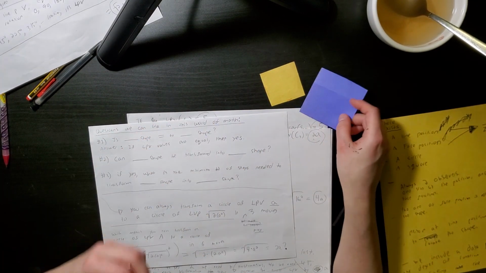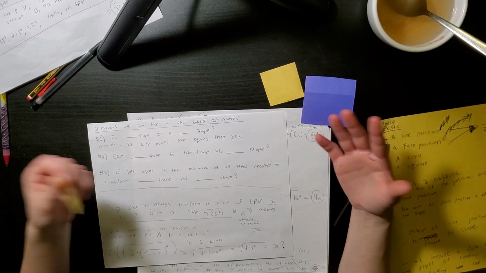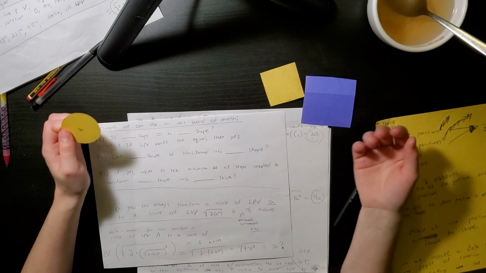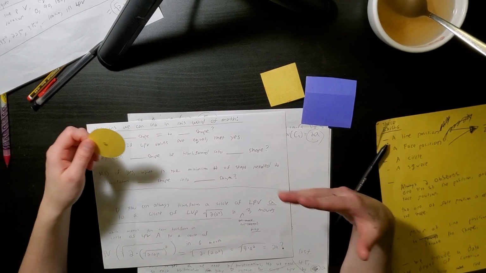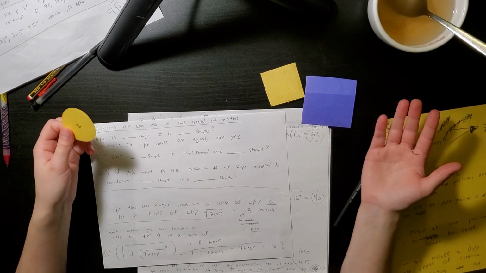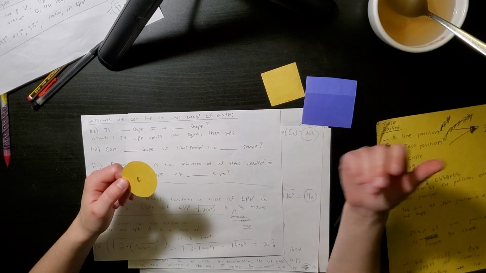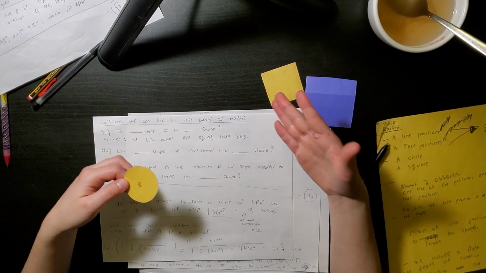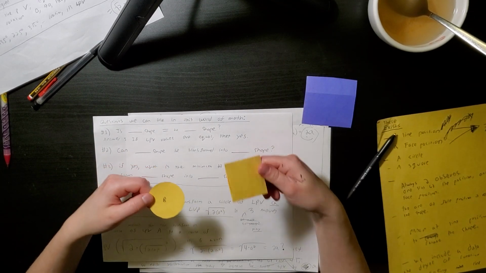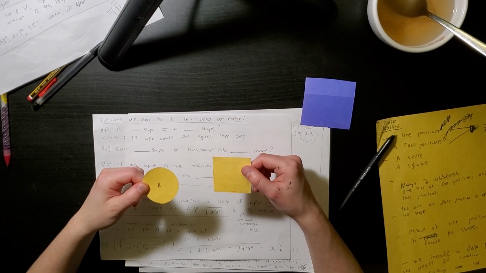Can a circle be transformed into another circle that's twice the radius? The answer is yes, because we just looked at that example. Can a circle be transformed into a square? Yes, if the line position value is the same, so if the diameter of the circle is equal to the side length of the square. Can a circle be transformed into a bigger square?